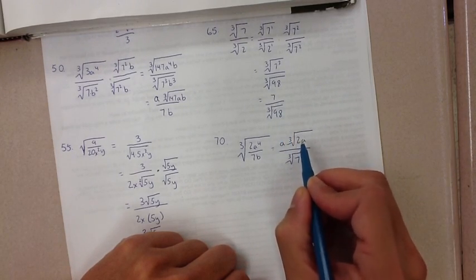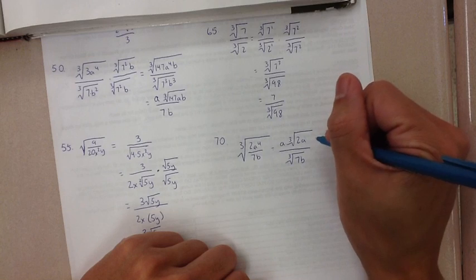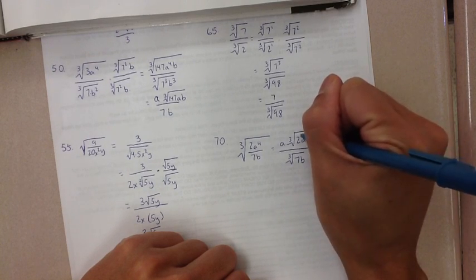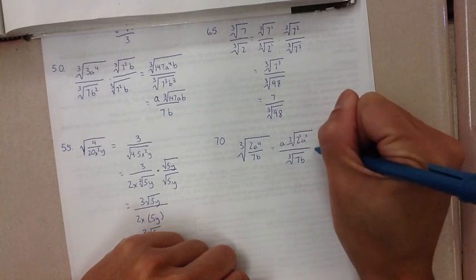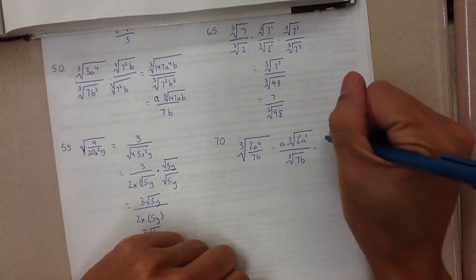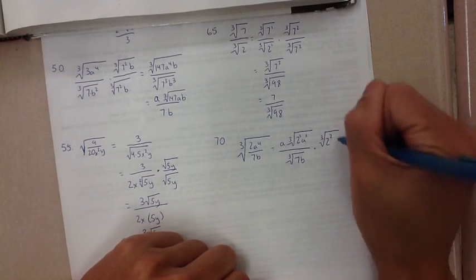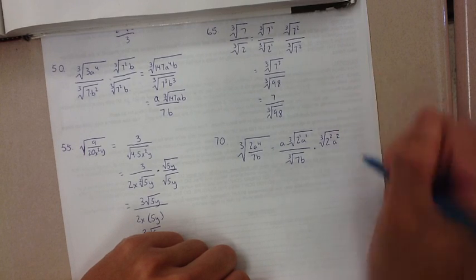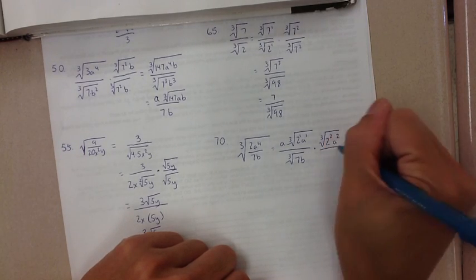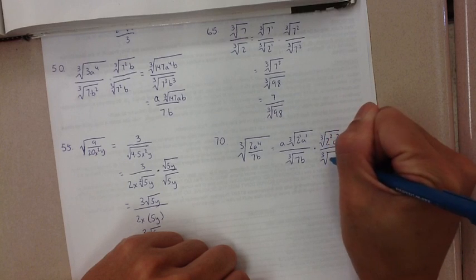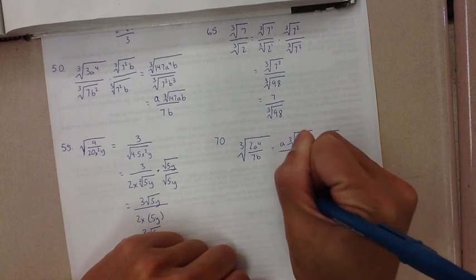All I need is to rationalize this 2a now. The 2 to the first and a to the first, what do I have to multiply by? Cube root of 2 to the second and a to the second. Whatever I do to the top, I have to do to the bottom. 2 squared, a squared.